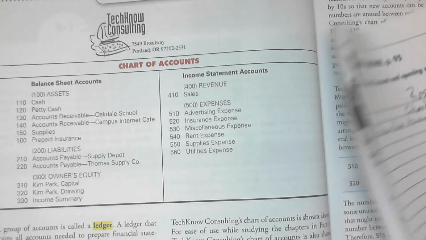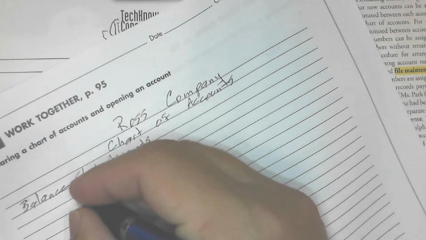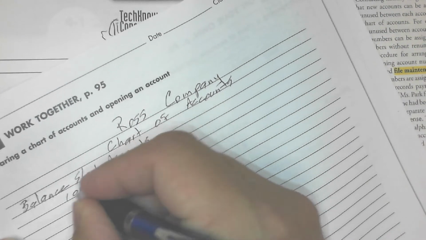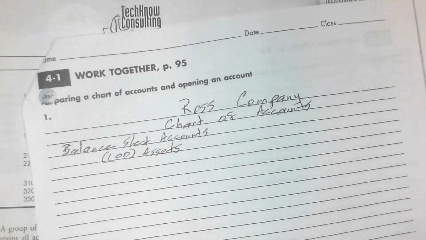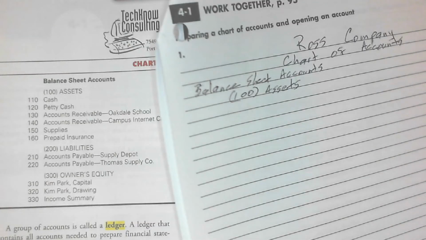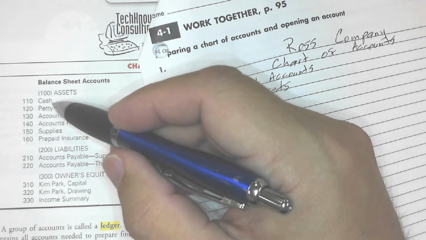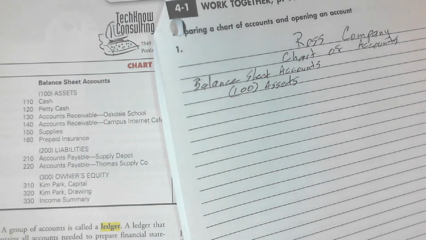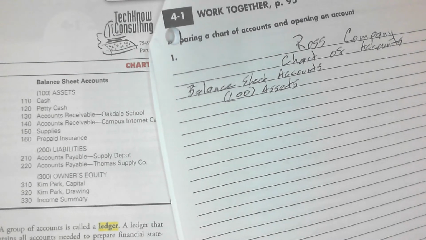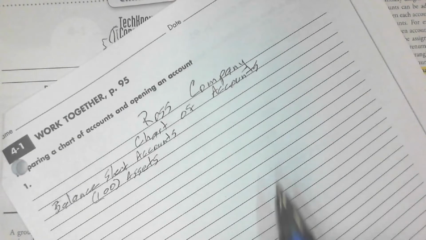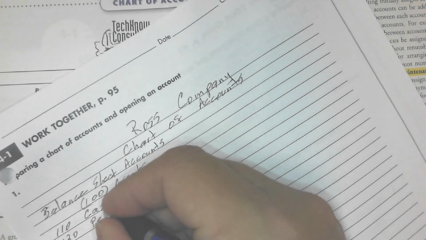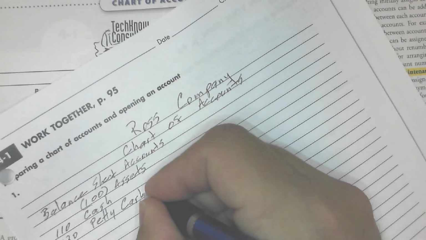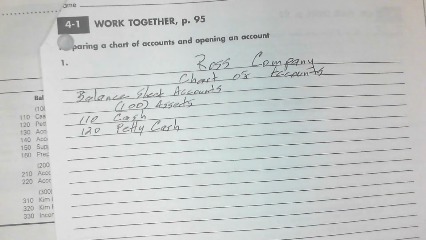So then we're going to start with assets. I'll write 100 here, assets. Our first 2 accounts are cash and petty cash. We can just assume that we've already got those on our list when I get back to the work together. So we'll start with 110, cash, 120, petty cash, like that.